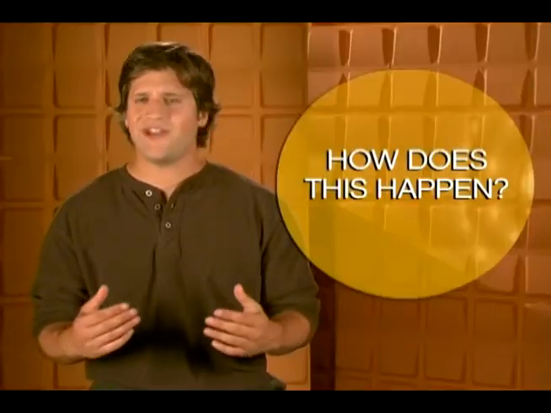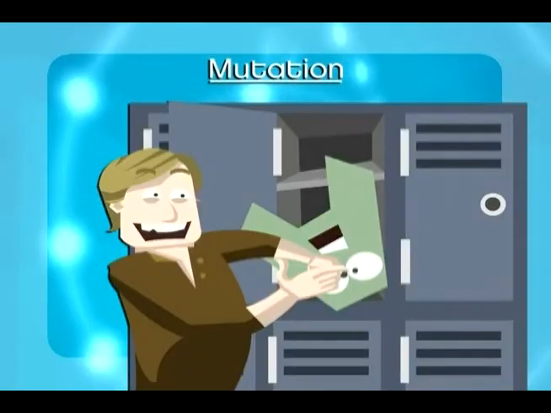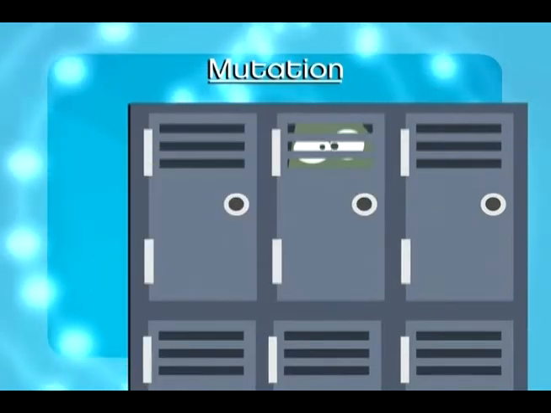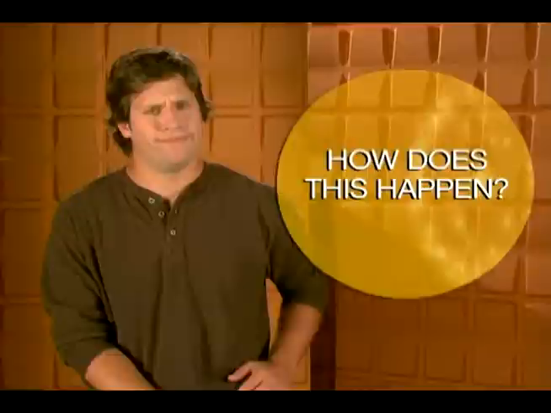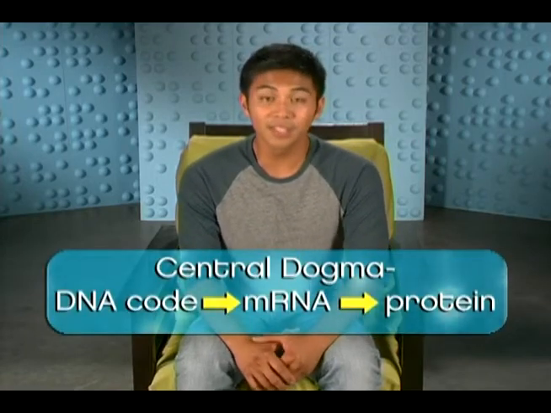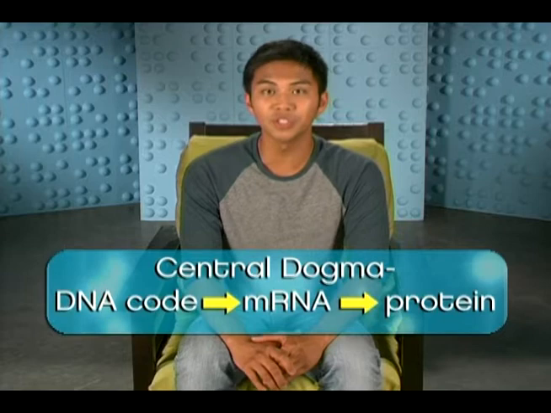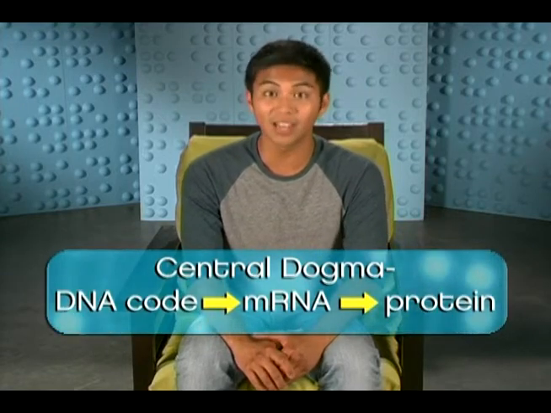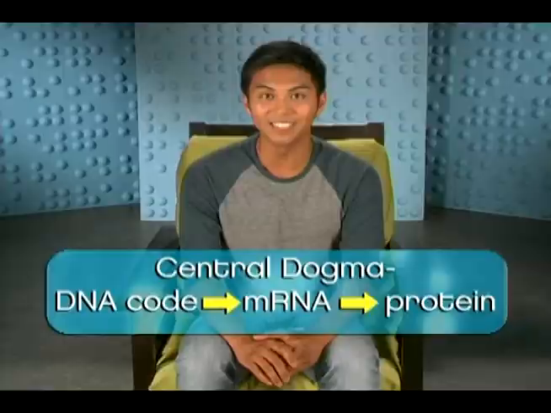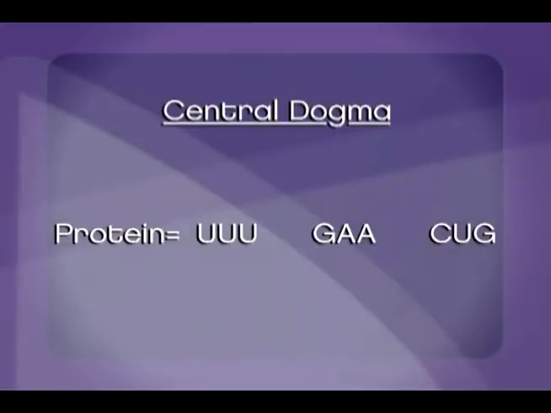You may be wondering, how does this happen? Well, mutations are caused when one of the nitrogenous bases gets messed with. Ouch! That can't be good. So what's the effect of a little base change in the DNA? Well, let's consult the central dogma. Remember, the central dogma is the process by which an original DNA code is transcribed into mRNA, which is then translated into protein. Remember, each protein is made by a sequence or sentence of codons. Each codon, like a word made of 3 bases or letters, refers to a specific amino acid, and a protein is a sequence of amino acids.